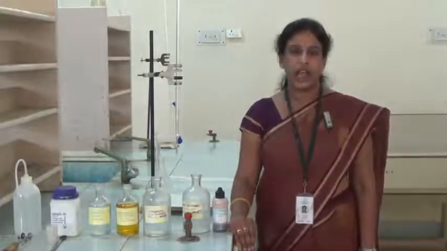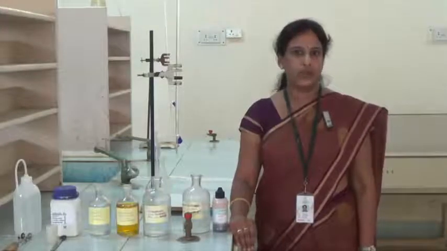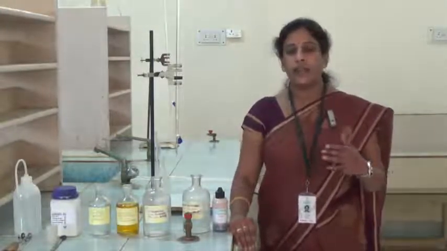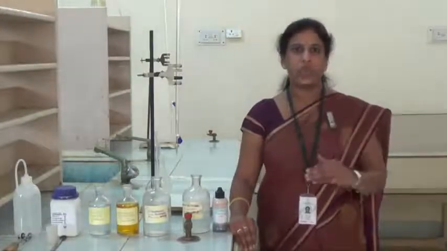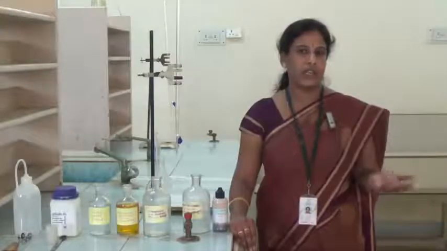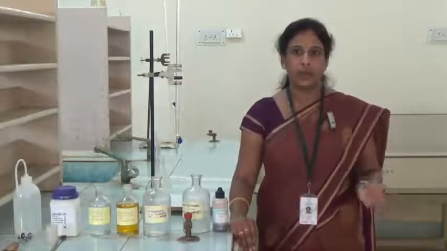If it is very high, we cannot leave such wastewater into the water body. So by doing some chemical techniques, we have to reduce the COD level, and then such industrial wastewater can be fed into any water body.